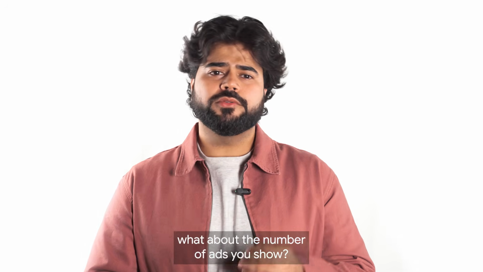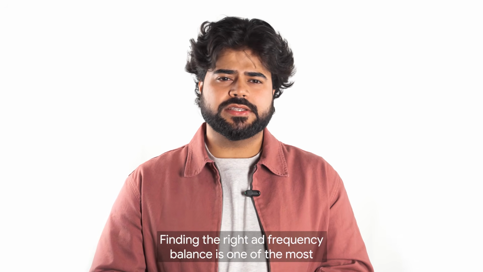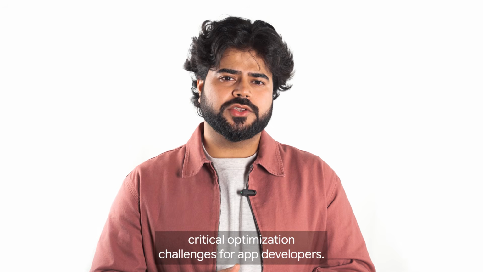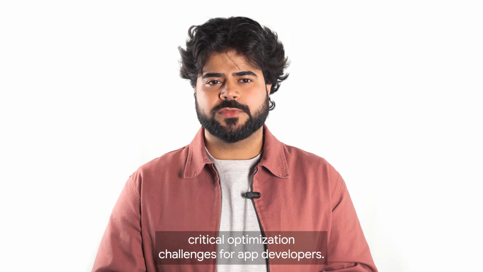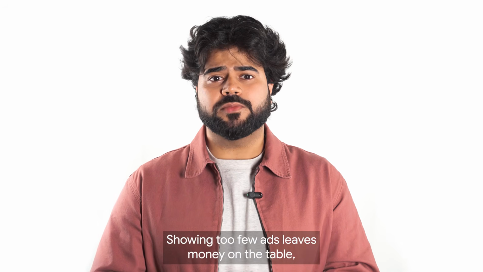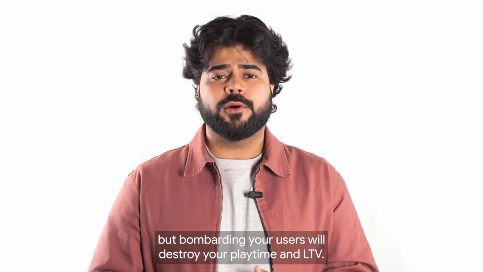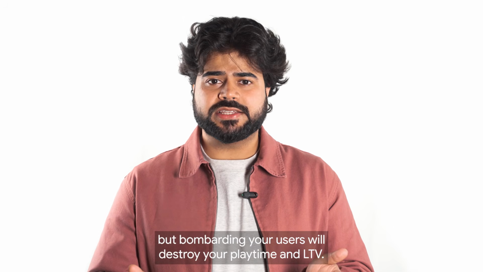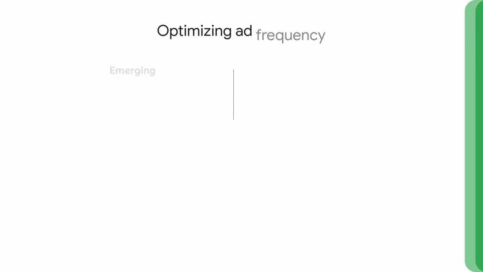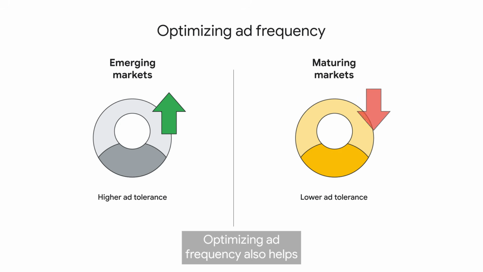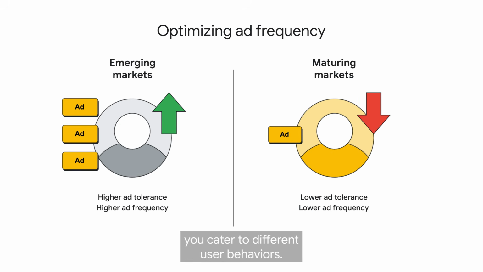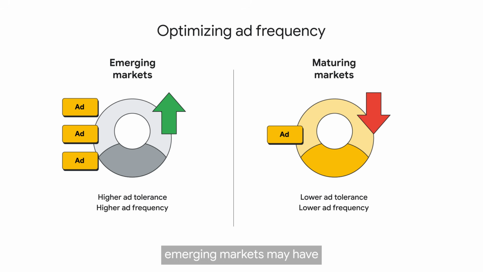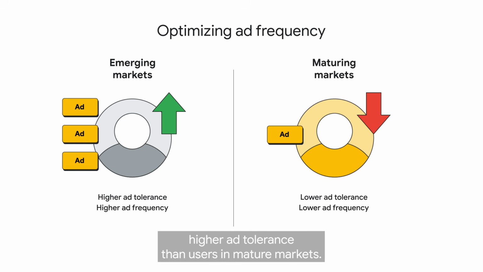Now, what about the number of ads you show? Finding the right ad frequency balance is one of the most critical optimization challenges for app developers. Showing too few ads leaves money on the table, but bombarding your users will destroy your playtime and LTV. Optimizing ad frequency also helps you cater to different user behaviors. For example, emerging markets may have higher ad tolerance than users in mature markets.